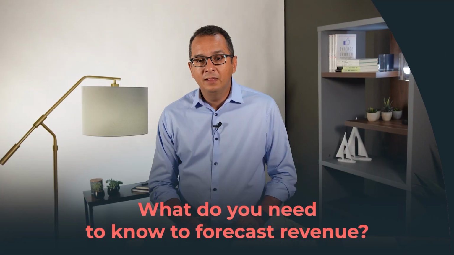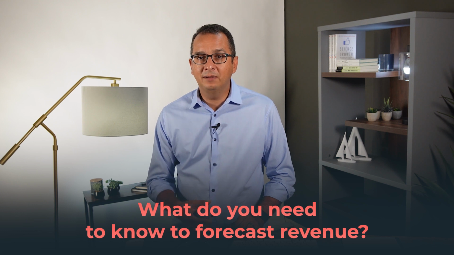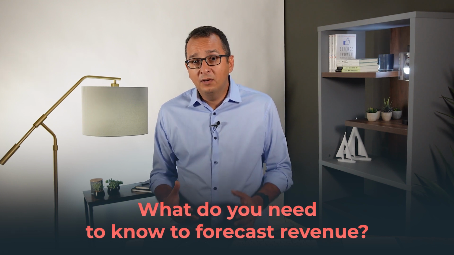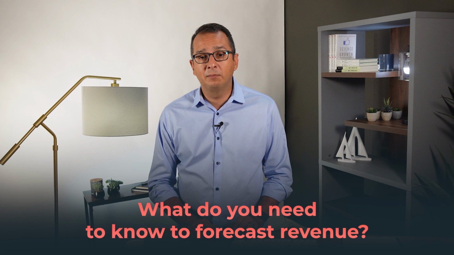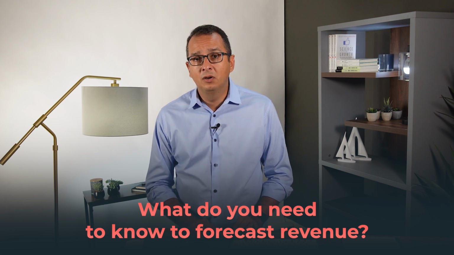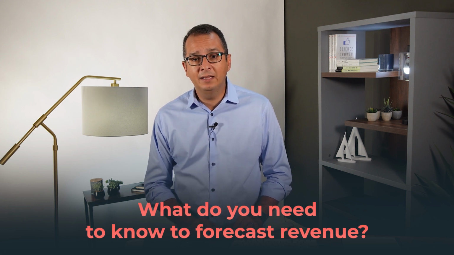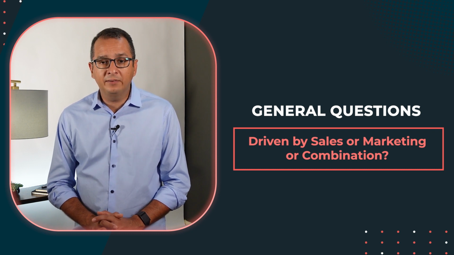to be accurate. Let's think about it in the context of forecasting revenue, because I think this will make it real. So first of all, just generally, if you're trying to forecast revenue for a given product, what's the information that you need? Well, when you're optimizing for accuracy, the first thing you want to ask yourself is just a general question. Is this forecast going to be driven by sales activity, marketing activity, or some combination of both?